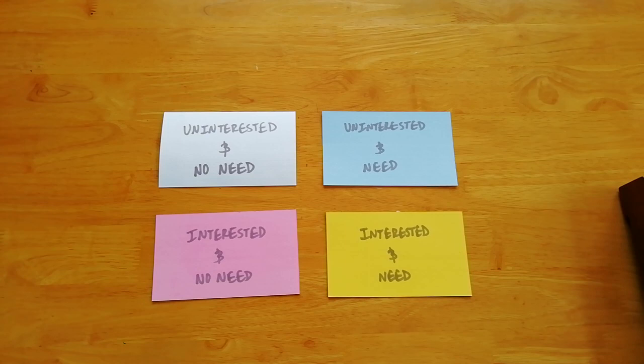So just for a quick review, in the last video we talked about each quadrant. As you can see here, the first is you're uninterested and there's no need for you to learn a certain language. In the second quadrant, you're uninterested in the target language but you have a need to learn it. In the third quadrant, you're interested in the target language but you have no need to learn it. And in the last quadrant, you are interested in the language and you need to learn it.